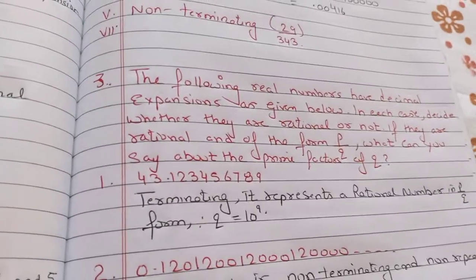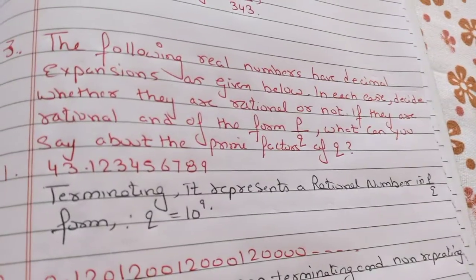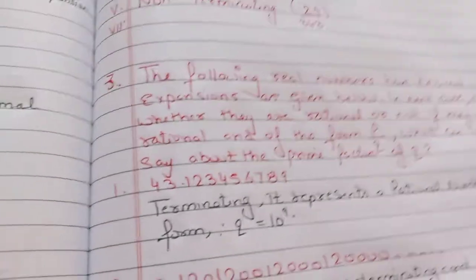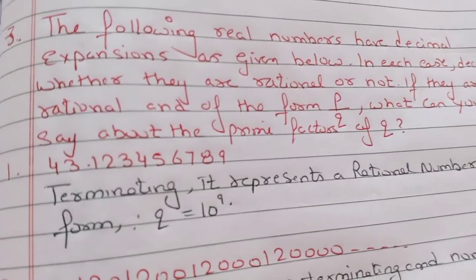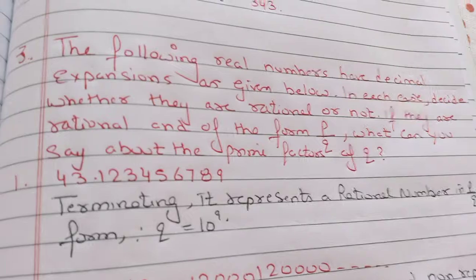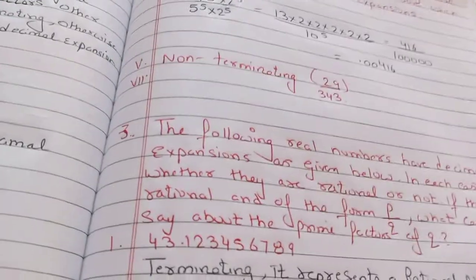Now I am coming to question number 3. The real numbers have decimal expansions as given below. In each case, decide whether they are rational or not. If they are rational and of the form p by q, what can you say about the prime factors of q?